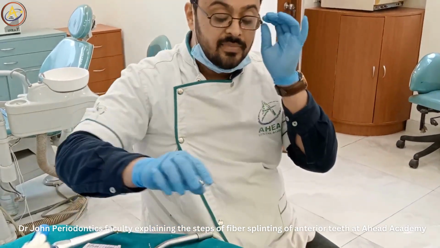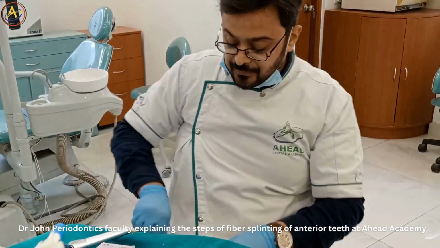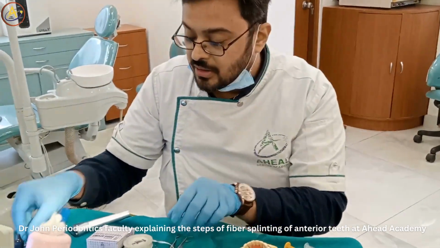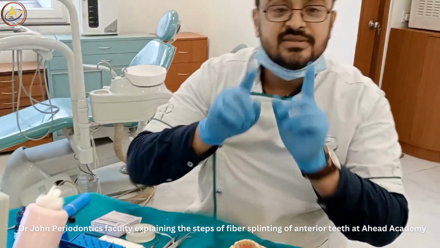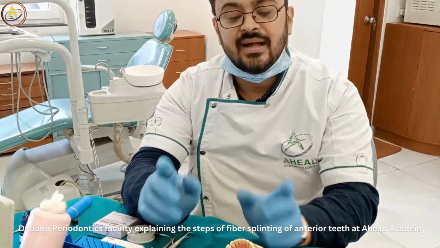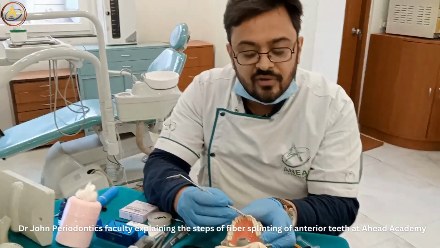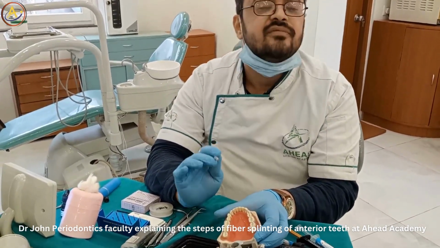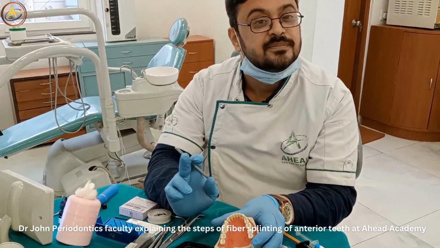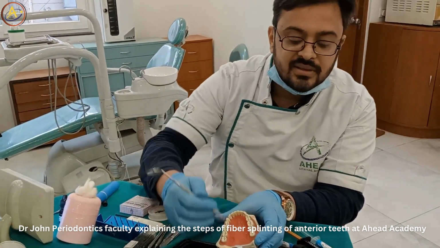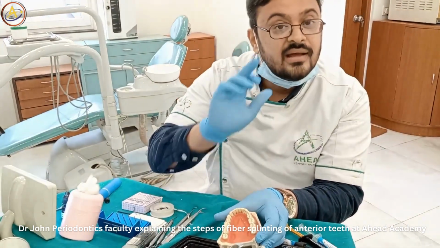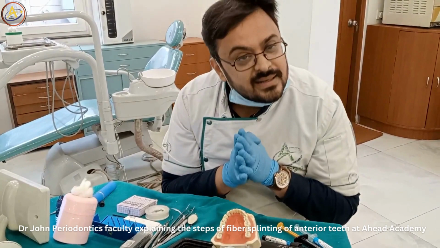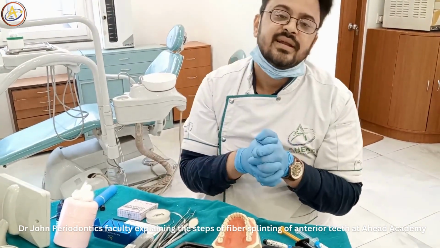Now this completes your splinting. Now what is left? You need to give some instructions to your patient. What instructions will you give them? First instruction is that the patient has to take care of all the areas. How to take care? He doesn't have to brush on the buccal and the lingual surface, at least 1.5 months. He will brush all the areas, but not on the buccal and the lingual where the splinting is done. If he brushes it, the splinting will come out. At least 1 month he has to maintain this technique.